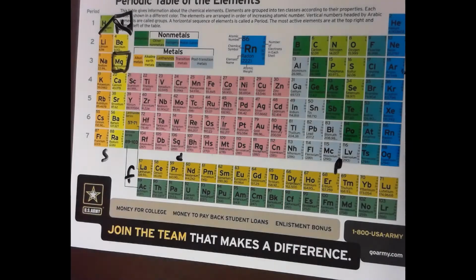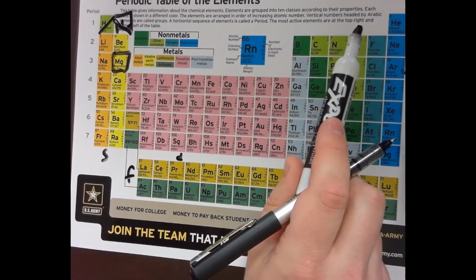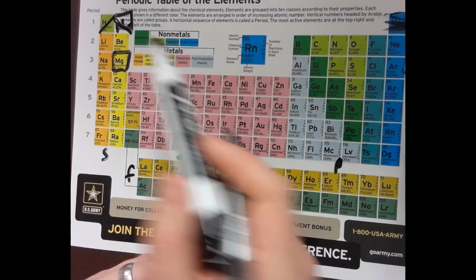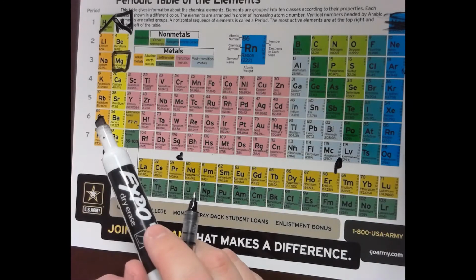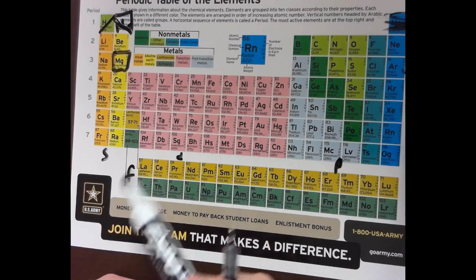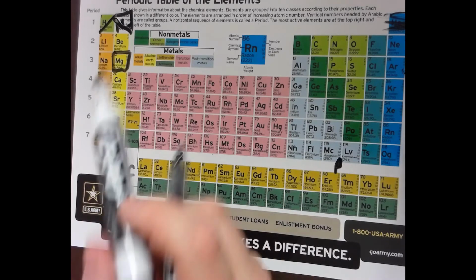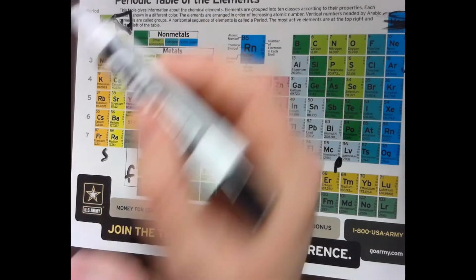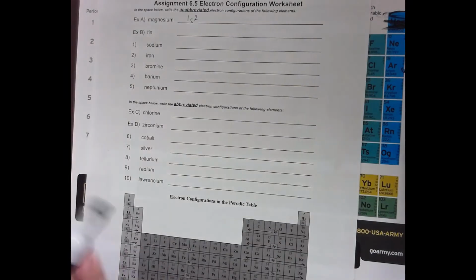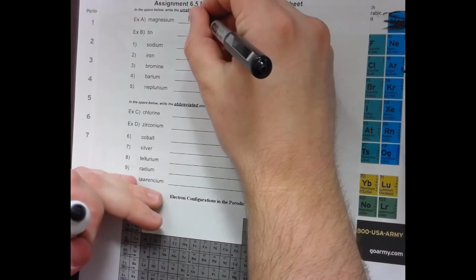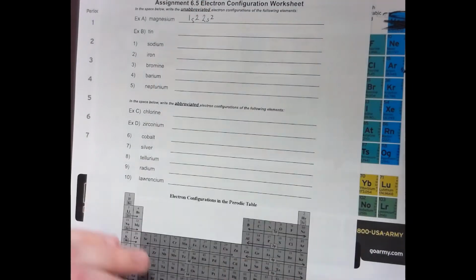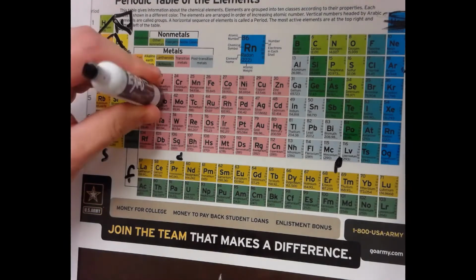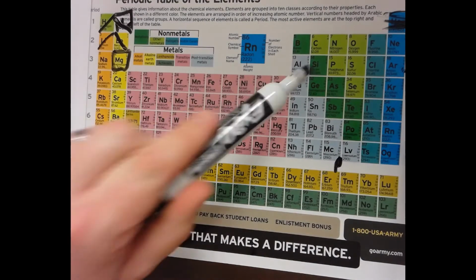There is no P in period 1. There is no F and there is no D in my period 1. So that means I have to move on to period 2. I'll do the same thing. I'll get rid of my first group. Now I'll do 2S2 because I marked through it completely. And there is no D, there is no F. So I have to go to my P block.